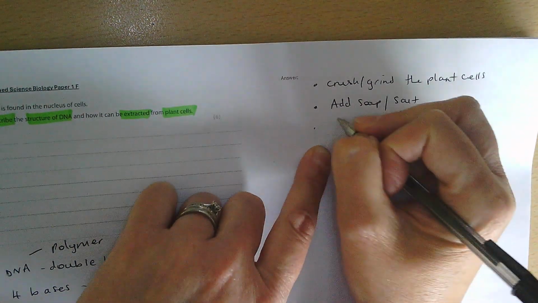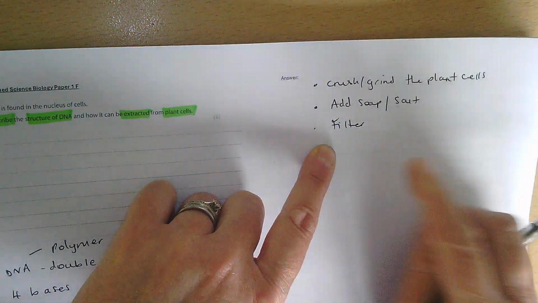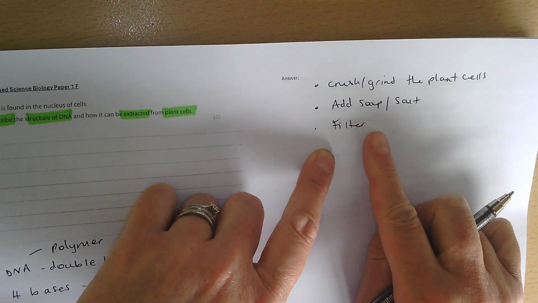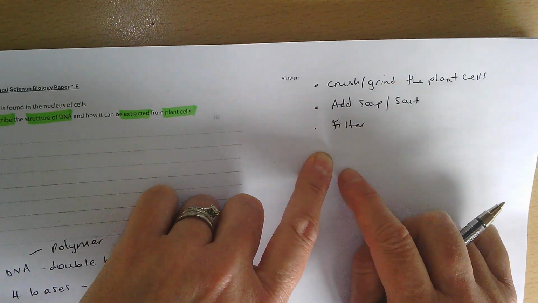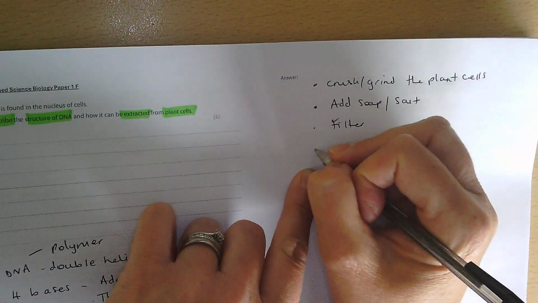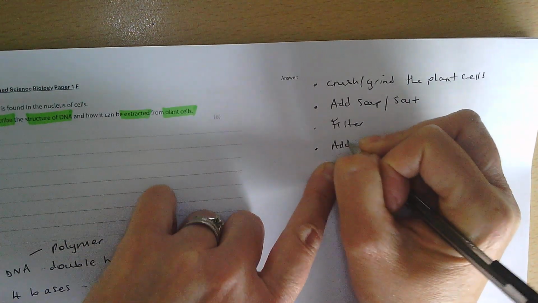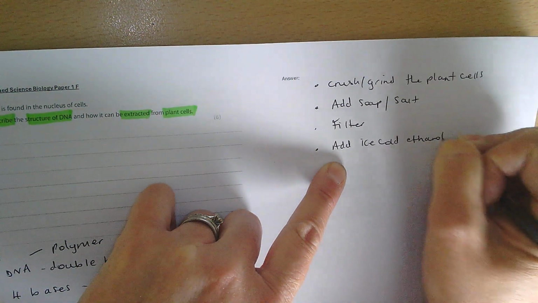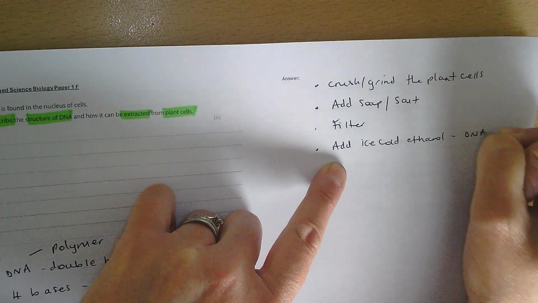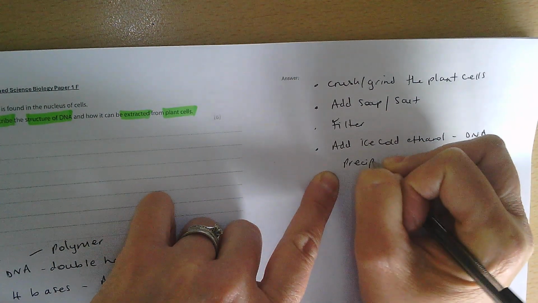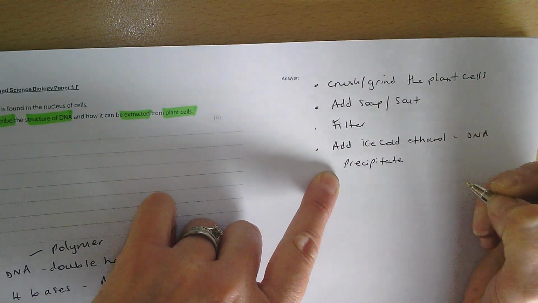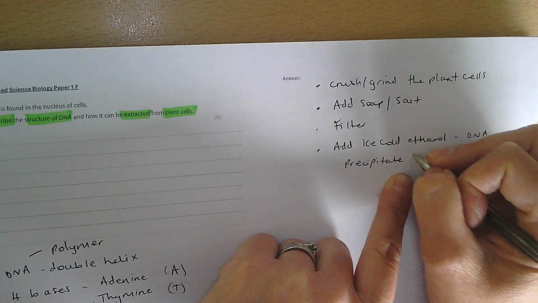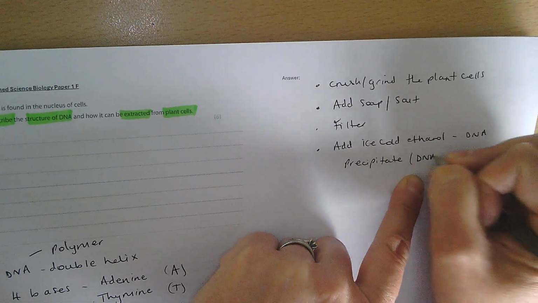And then you would filter the solution, and any insoluble parts will stay inside the filter paper and the filtrate will pass through. And then you would pour ice cold ethanol down the side of the solution, and that will cause the DNA to precipitate. The word precipitate means when a solid forms within a solution, and it means that the DNA is now visible.